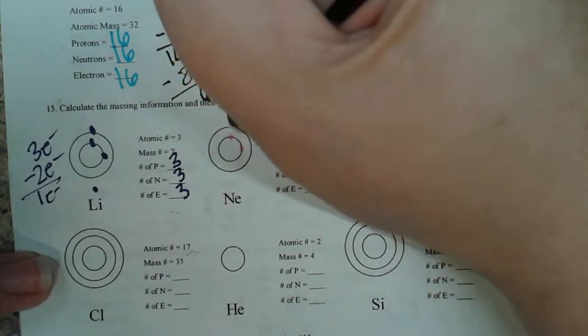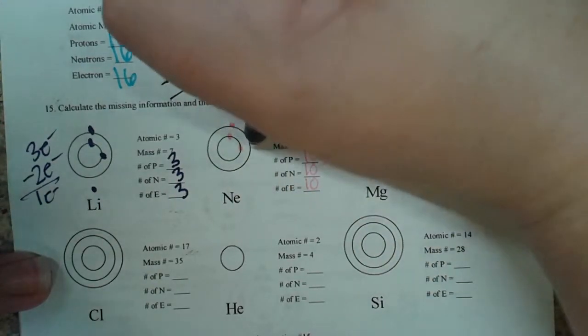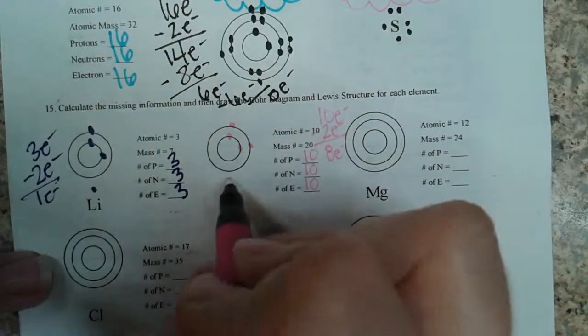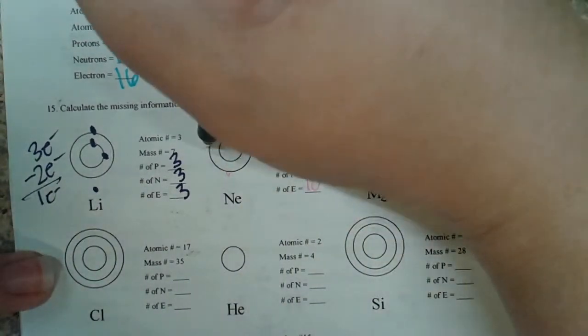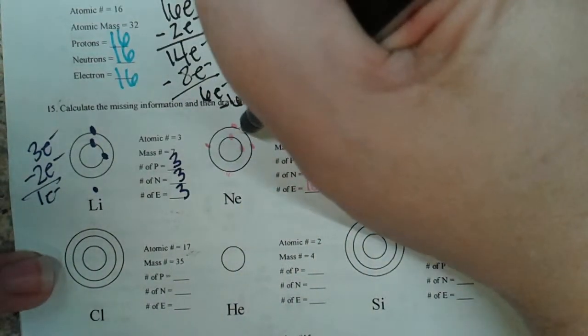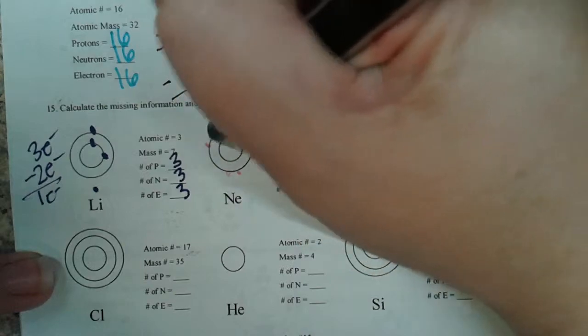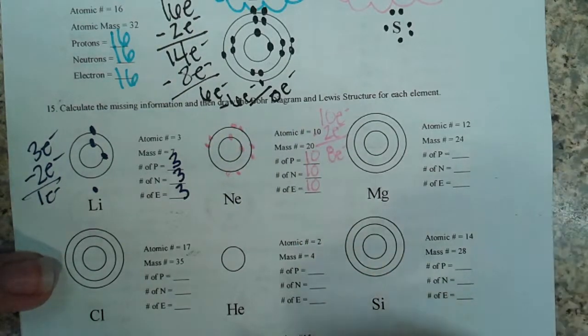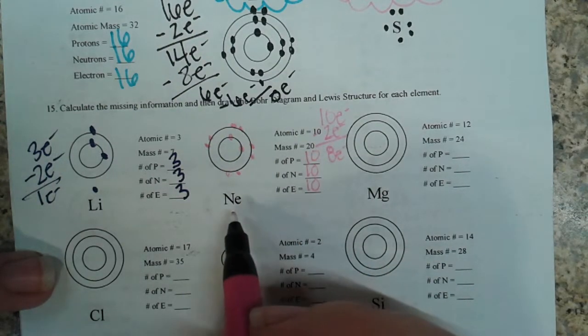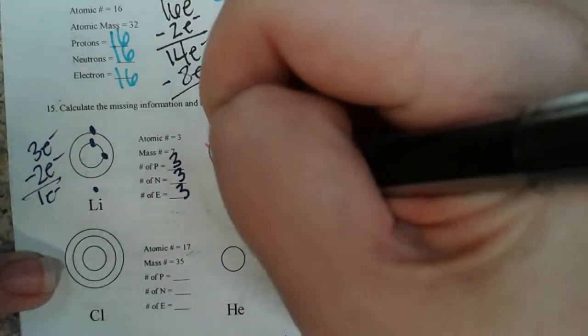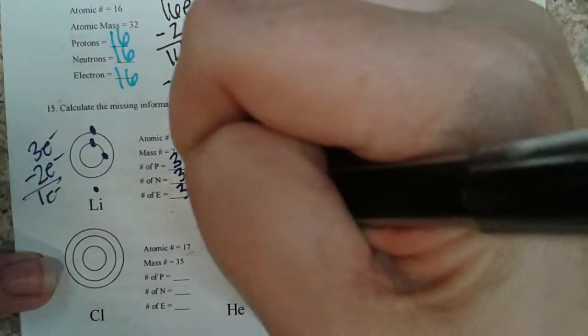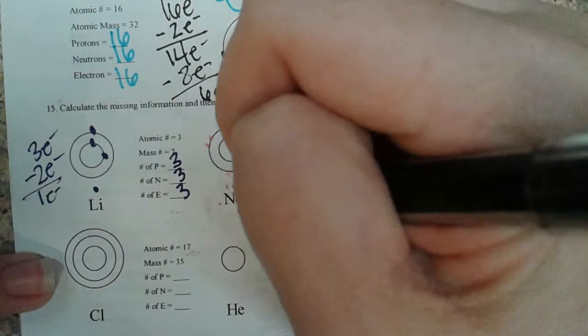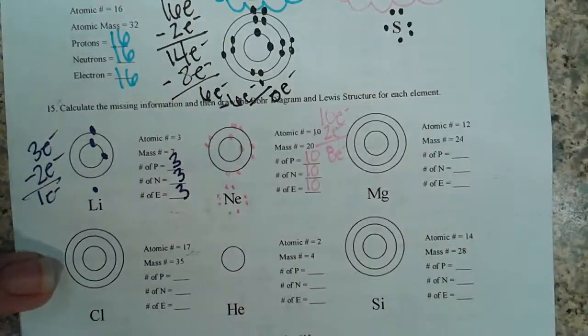And that goes north, east, south, west, north, east, south, west. Now when I do the Lewis structure, I only have the valence, the outside. 1, 2, 3, 4, 5, 6, 7, 8. That is neon.